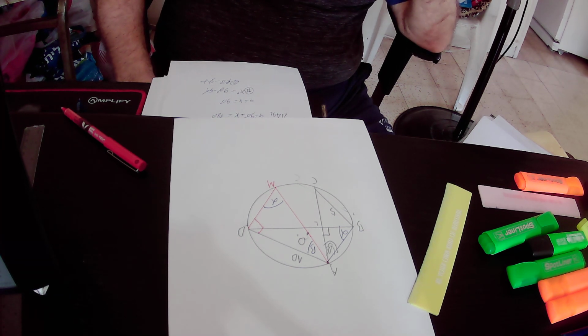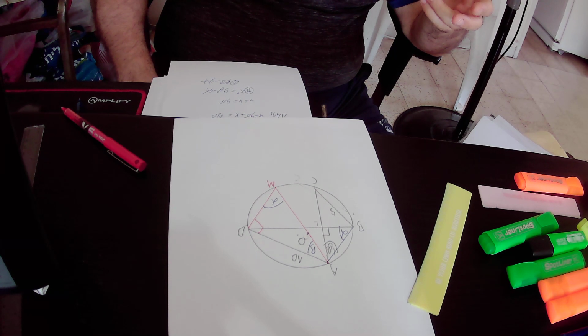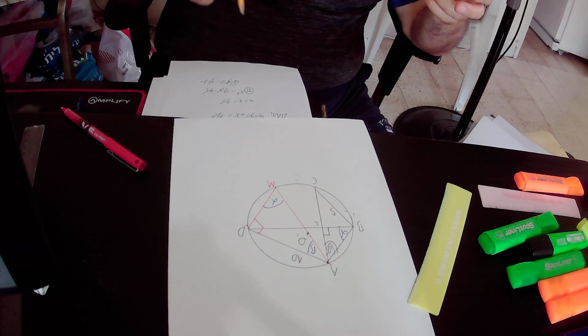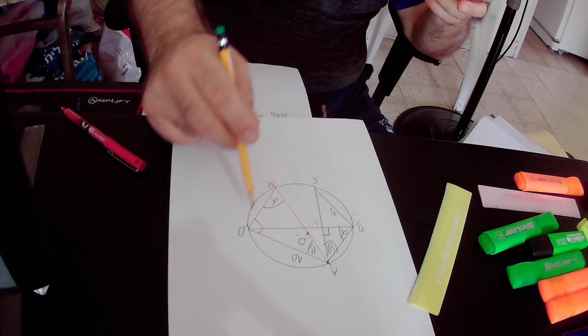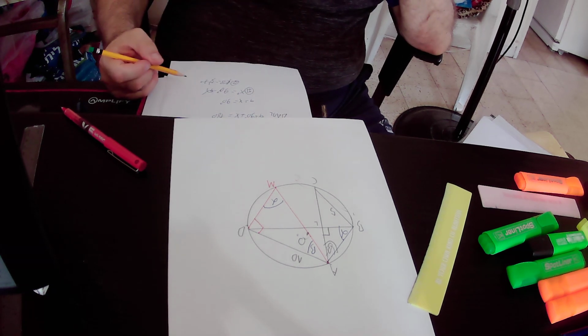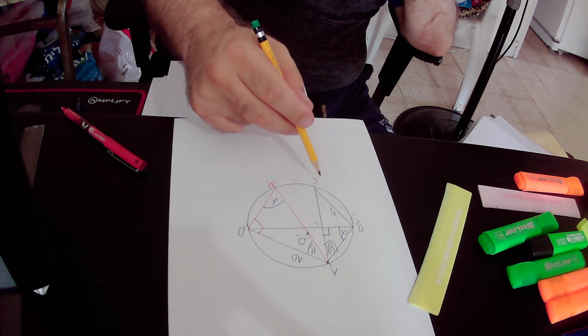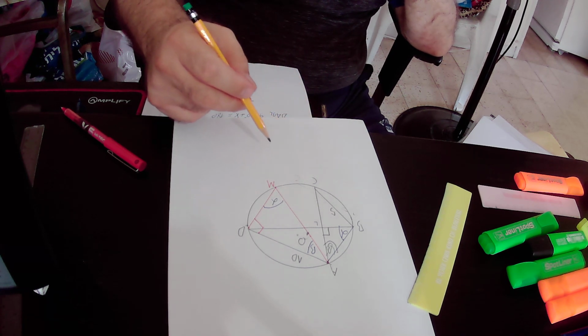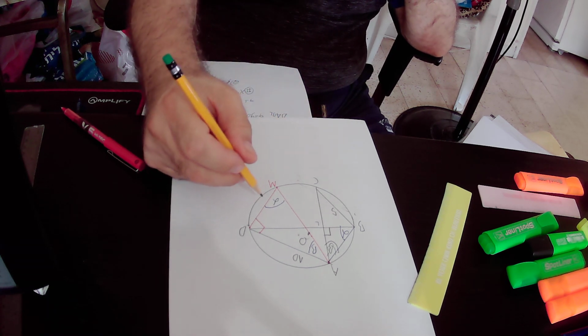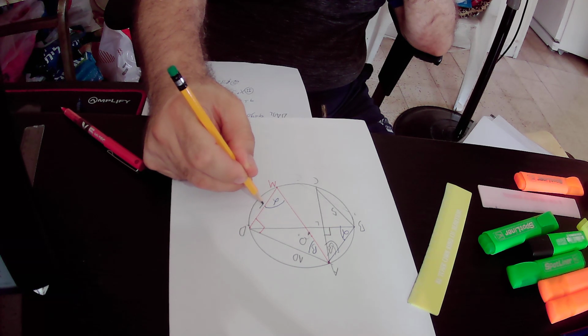According to rule number 3, equal peripheral angles subtend on equal chords, and for that reason BC equals MD. But we know that BC equals 5 units. Therefore, MD also equals 5 units.